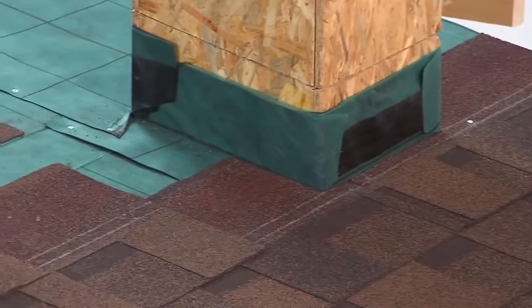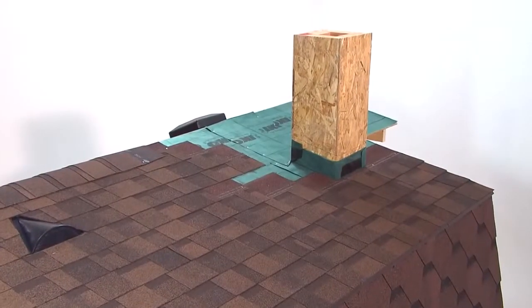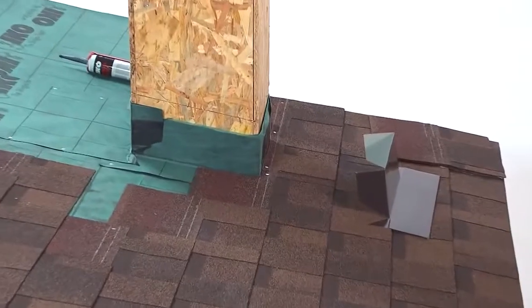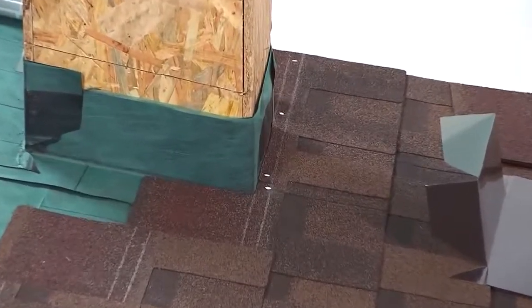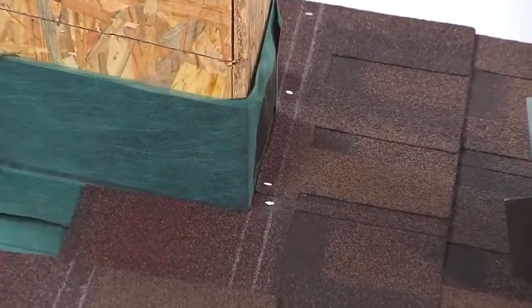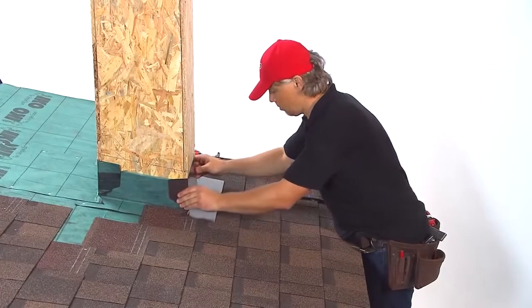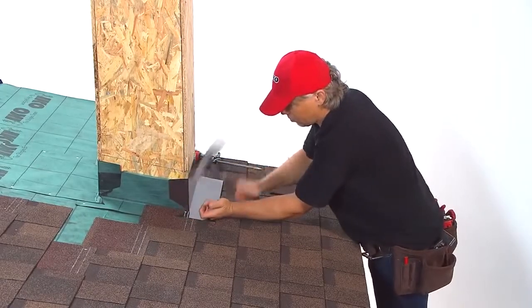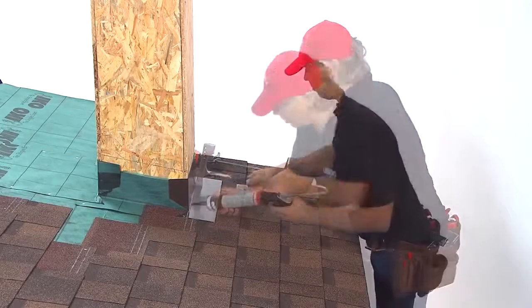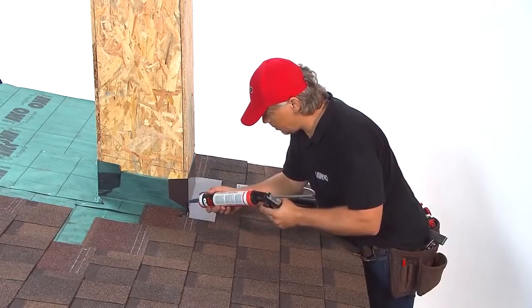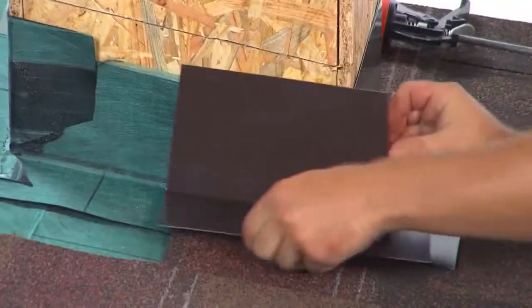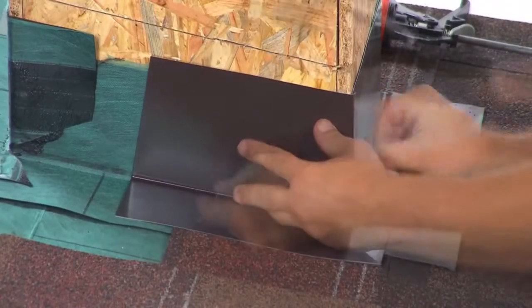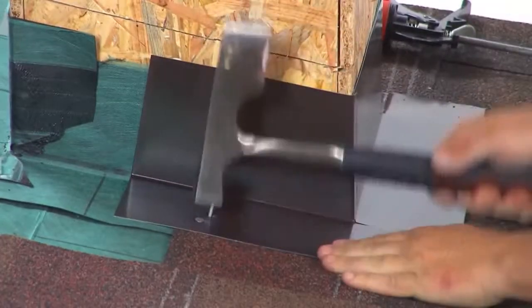As can be seen, the underlay is installed with the edges sticking up against the chimney. Roof shingles are fitted in tight against the chimney. The professionally manufactured step flashing is then placed from the bottom up, alternating with the shingles. The first piece of flashing is placed on top of the shingles.